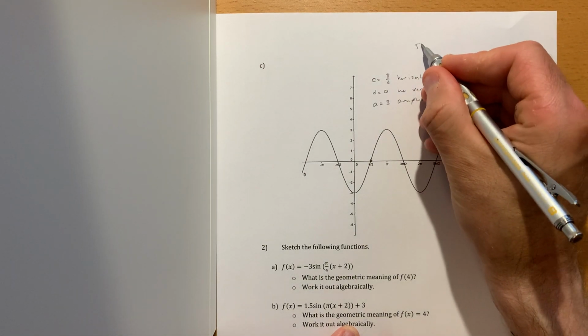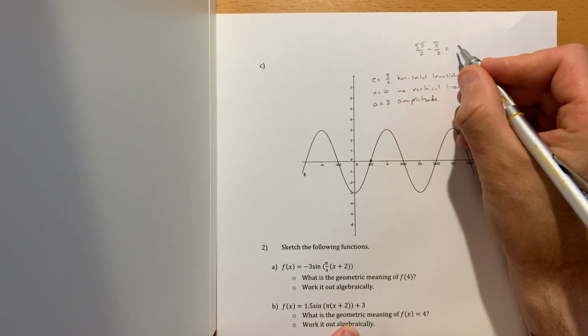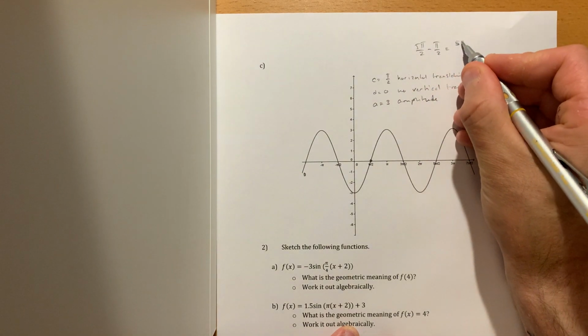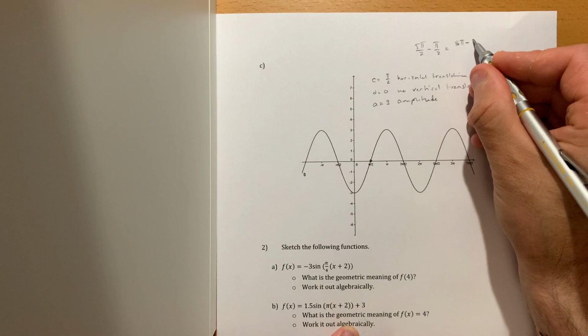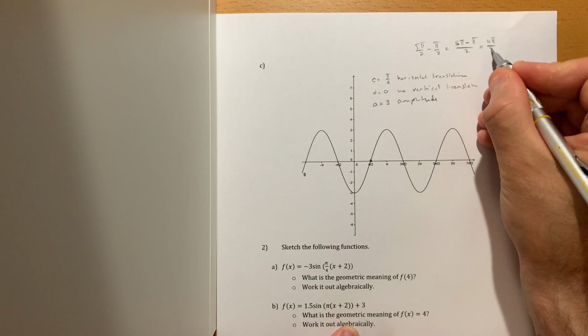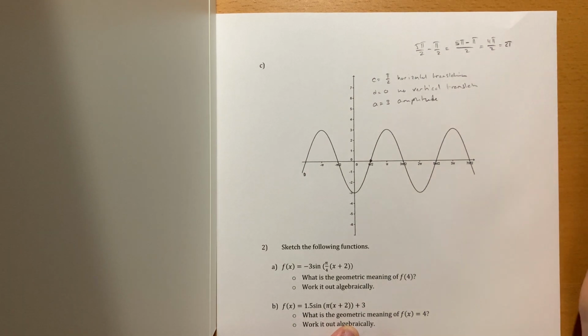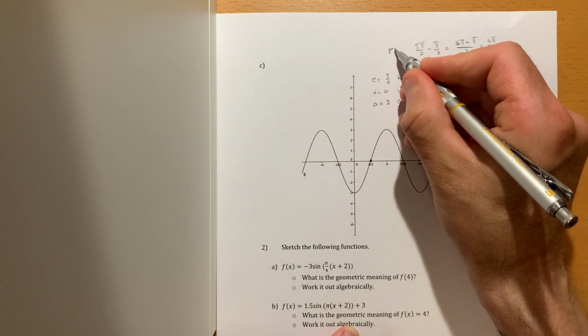Look, 5 pi halves minus pi halves is 5 pi minus pi over 2, which is 4 pi halves, which is just 2 pi. So that's your period length.